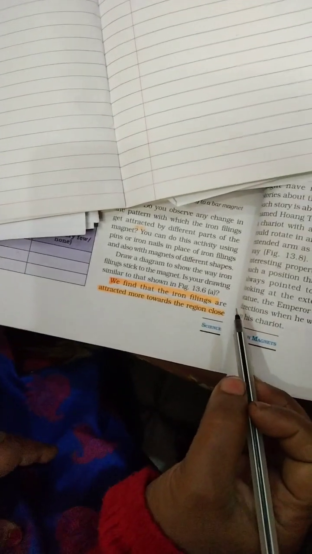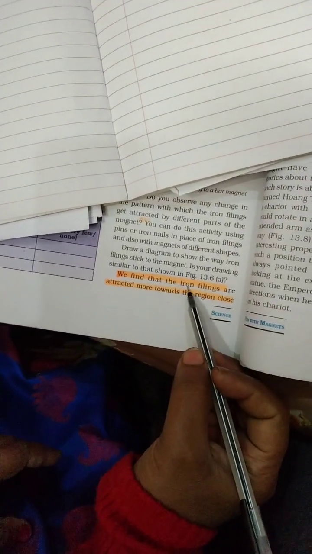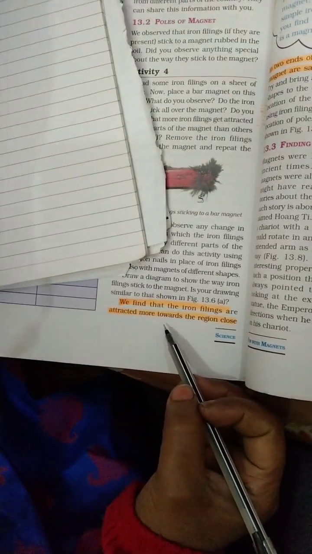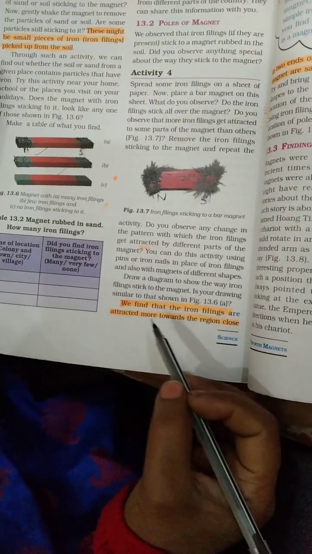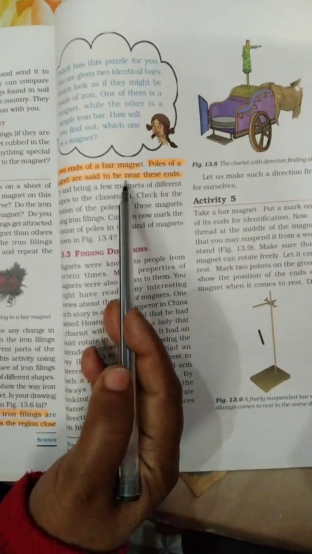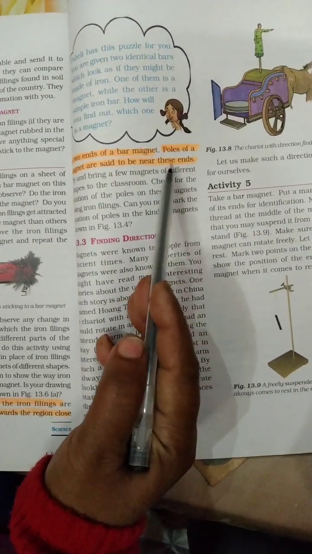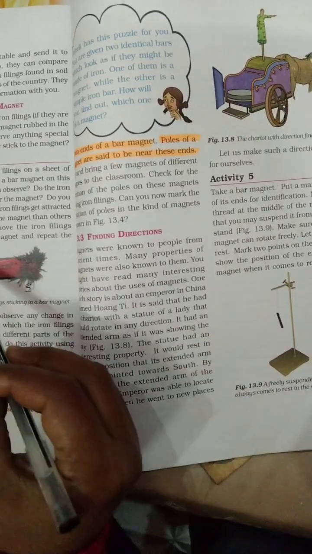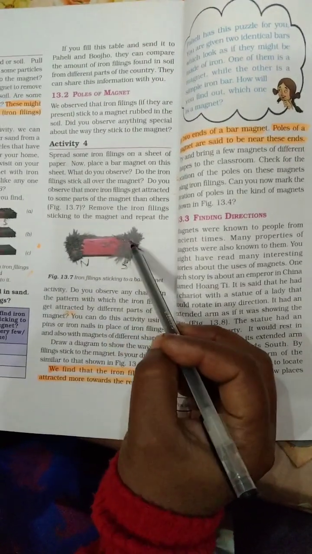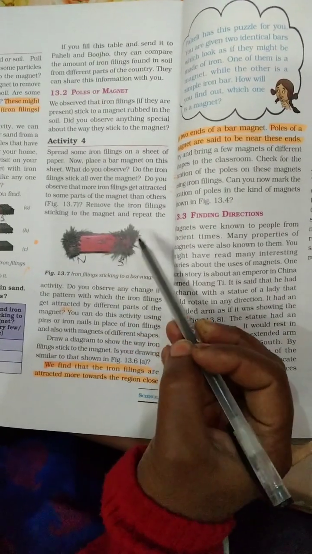So we find that iron filings are attracted more towards the region close to the ends of a bar magnet, that is, the poles of a magnet are said to be near these ends. Why are these iron filings or pins sticking at these ends? Because they are referred to as the poles of a magnet.